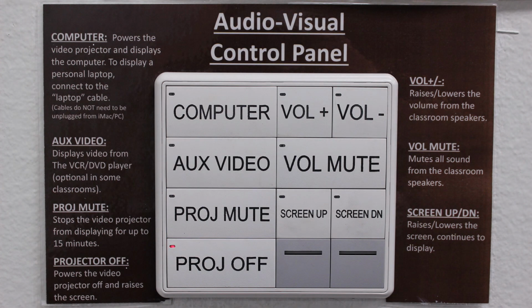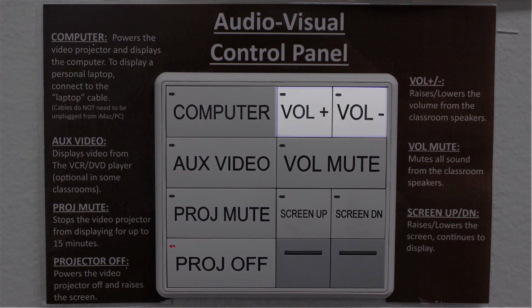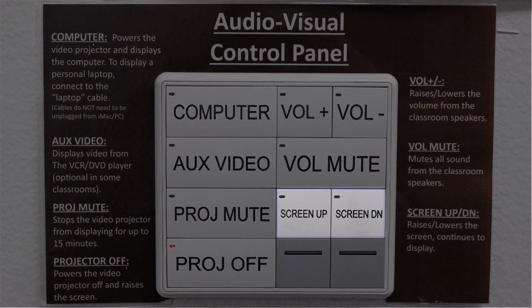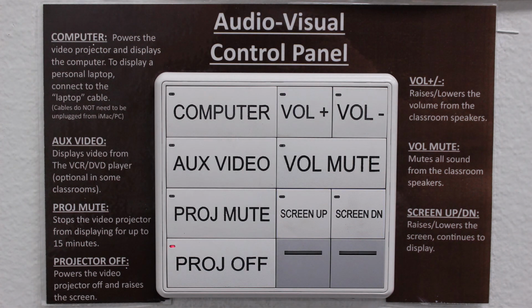The vol plus minus, or volume buttons, are your volume controls for the system. Note that the volume on the computer itself is a separate adjustment. The vol mute button mutes the system volume. The screen up, screen down buttons control the projector screen. Note that these buttons do not turn the projector on or off.